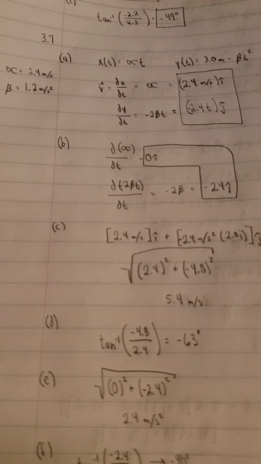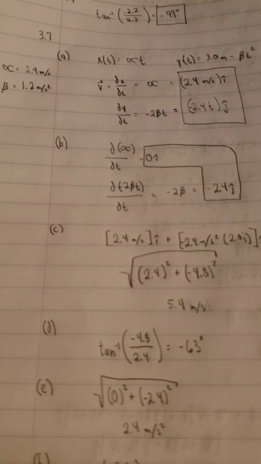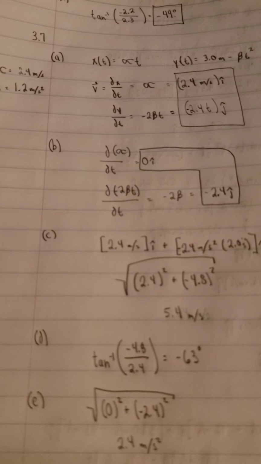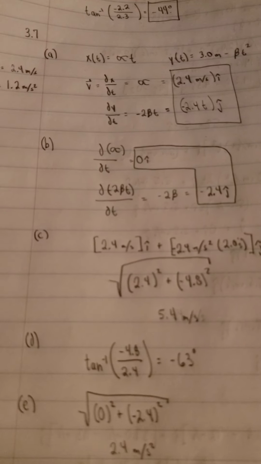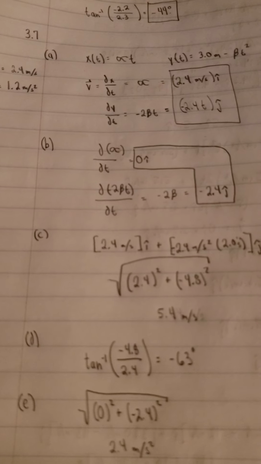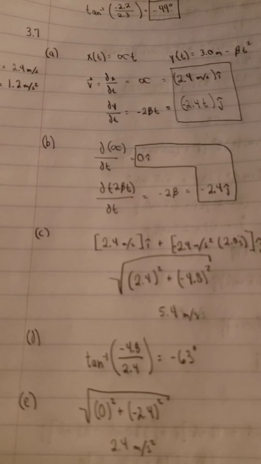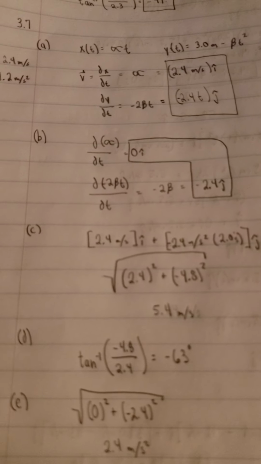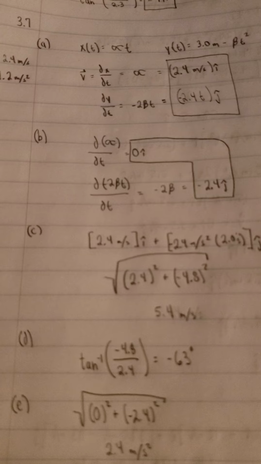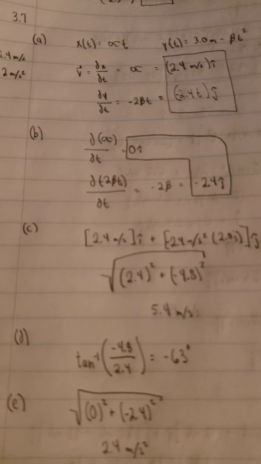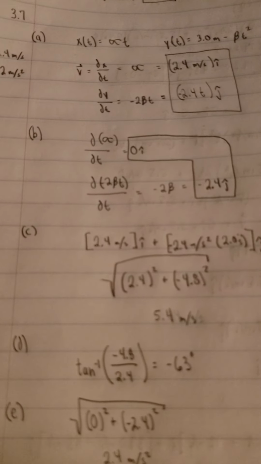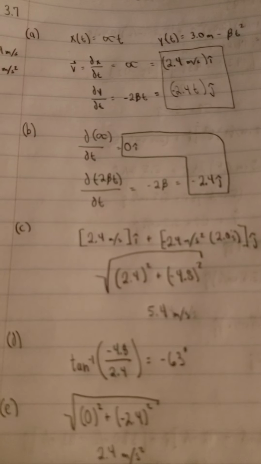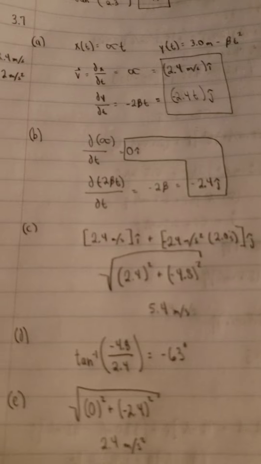I will be doing exercise 3.7. It reads, the coordinates of a bird flying in the xy plane are given by x as a function of t equals alpha t and y as a function of t equals 3.0 meters minus beta t squared, where alpha equals 2.4 meters per second and beta equals 1.2 meters per second squared.